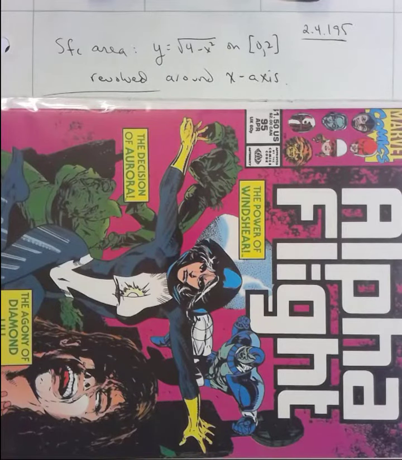Here we go with finding the surface area of a surface of revolution. We're going to take the function y equals square root of 4 minus x squared on the interval from x equals 0 to x equals 2, and revolve it around the x-axis.